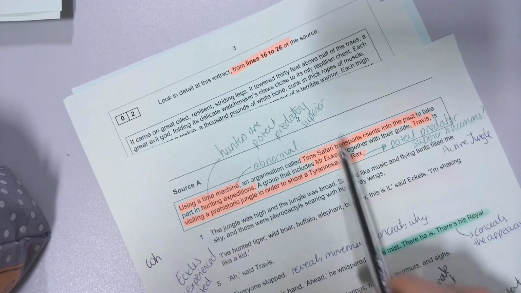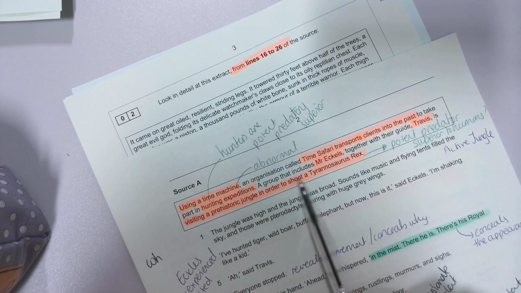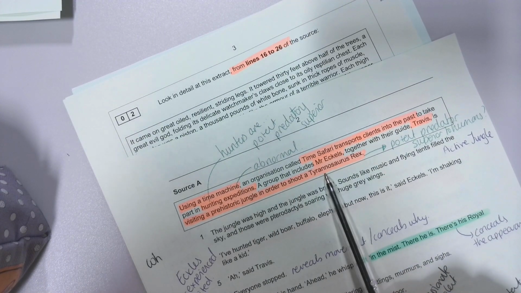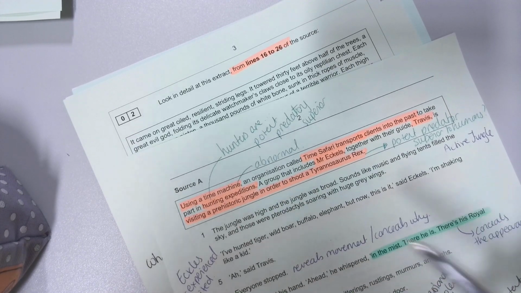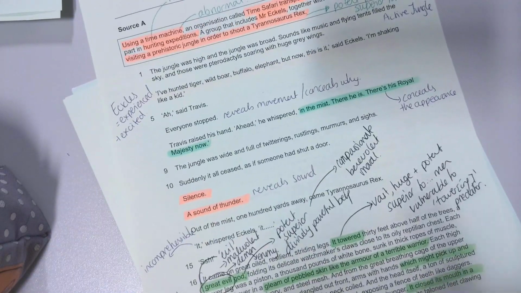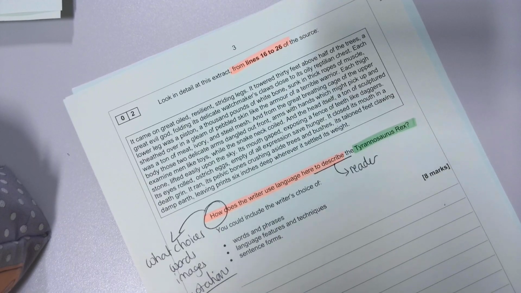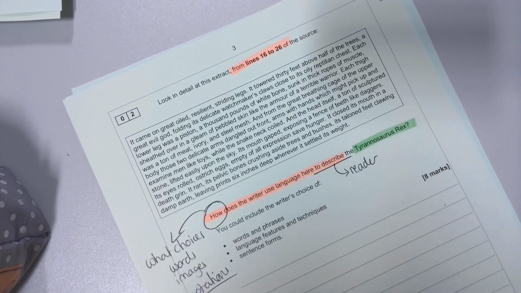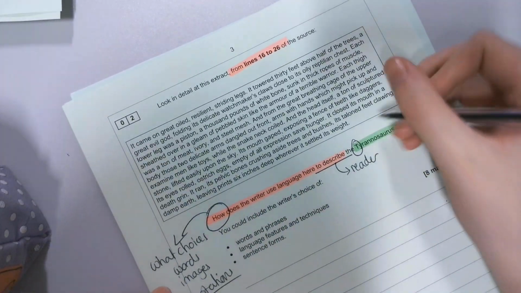Now, when we read this, we learned they were on a hunting expedition visiting a prehistoric jungle to shoot a Tyrannosaurus Rex. So we know at least it's a creature that they're hunting. We know it's a being, we know it's a creature. As we read it, we worked out that it was a predatory creature. So even if you didn't know it was a dinosaur, you know from the text that this Tyrannosaurus Rex is a predatory creature. It is specifically a T-Rex, so it's a dinosaur.